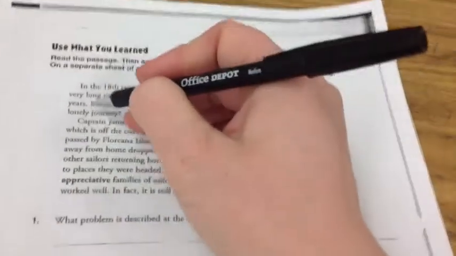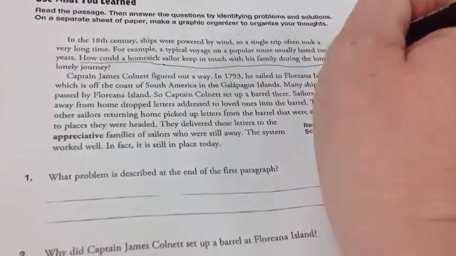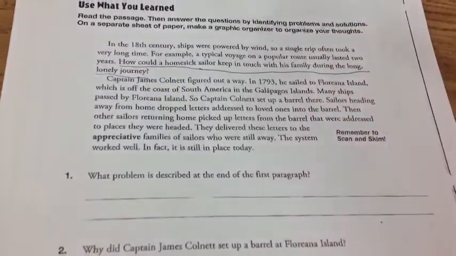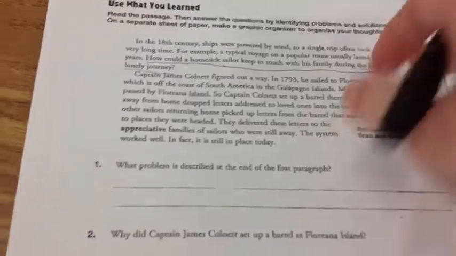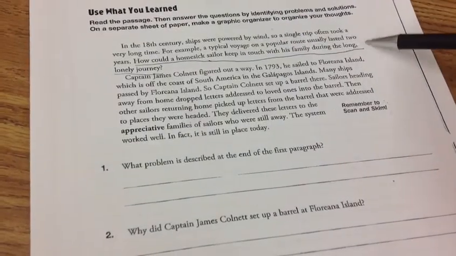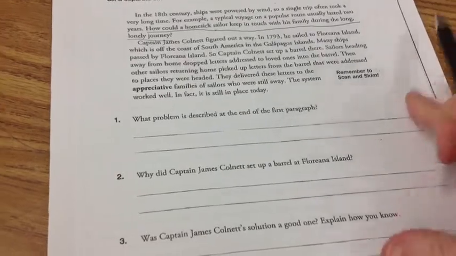Okay, so this shows us that our problem is that sailors who were homesick, that means they missed their home, didn't have a way to keep in touch with their family. So you should go ahead and use this as your response in a complete sentence to number 1.